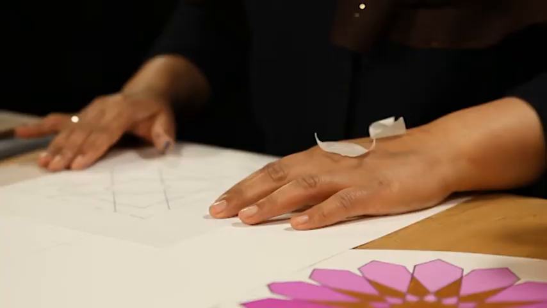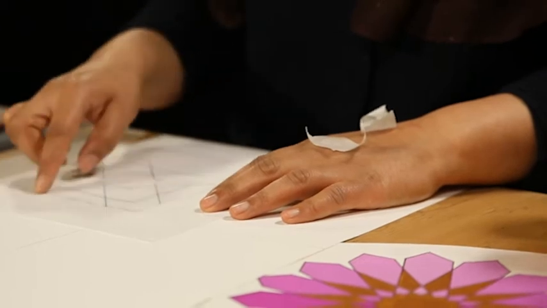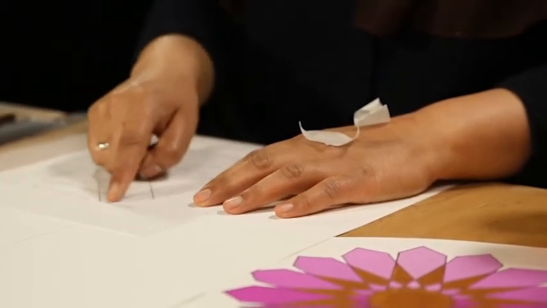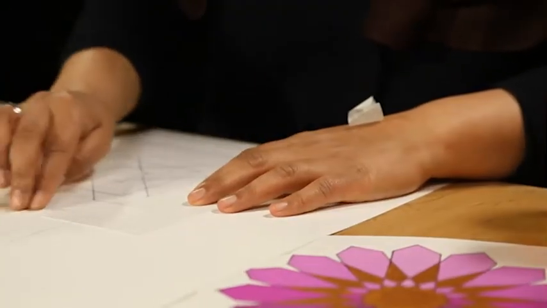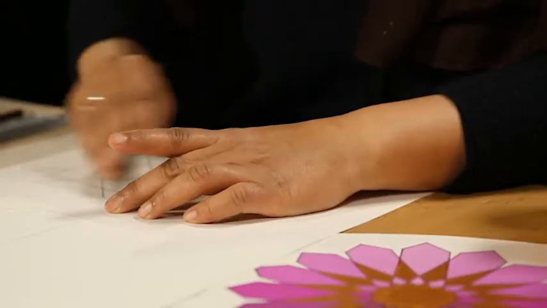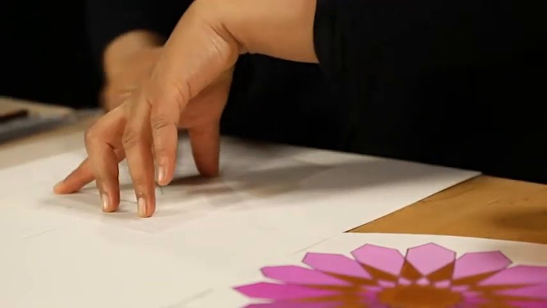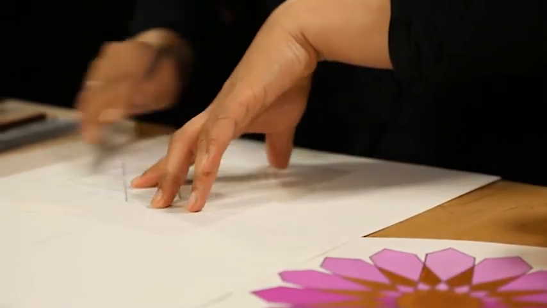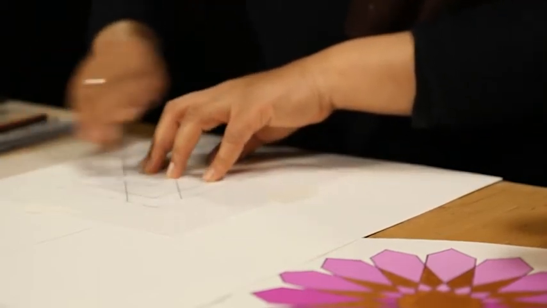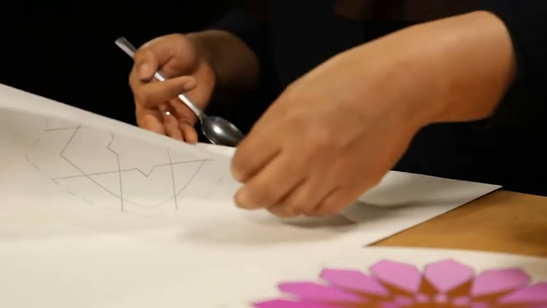So turn the tracing paper upside down. Position the pattern carefully using the guidelines underneath, lined up with a dotted line of the edge of this tile. Attach with the masking tape, ready to transfer using our spoon. Lift off the tracing paper and check if you need to apply a little bit more pressure.